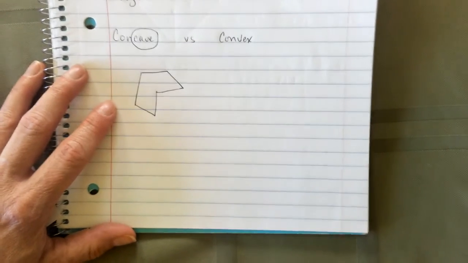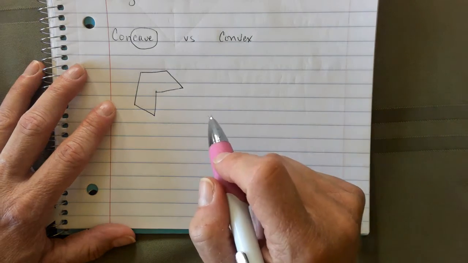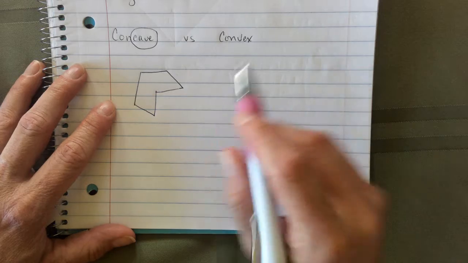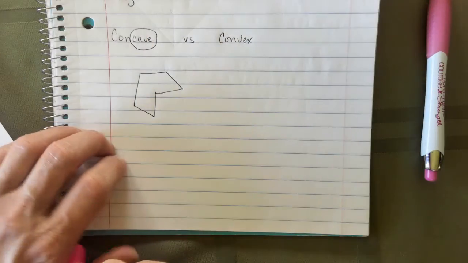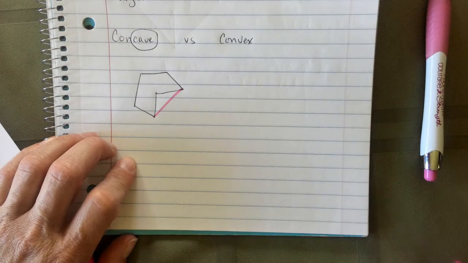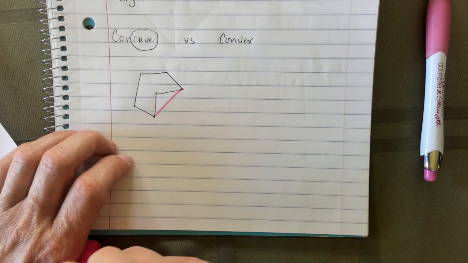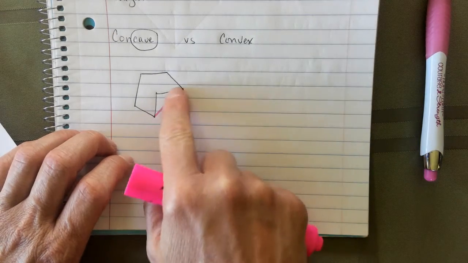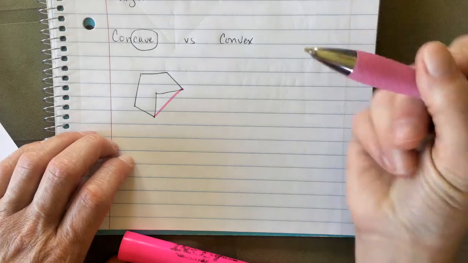This is an example of a concave polygon. What that means is that we can connect any 2 vertices out here outside the polygon. So that's why it's concave, because the polygon kind of creates its own cave.